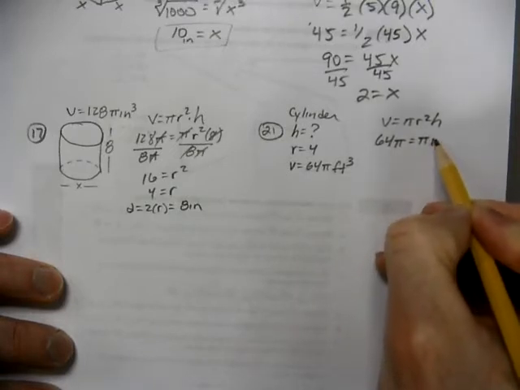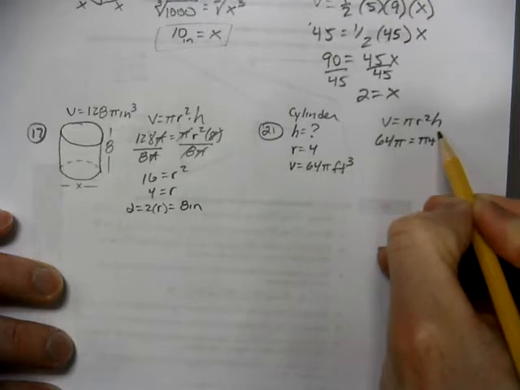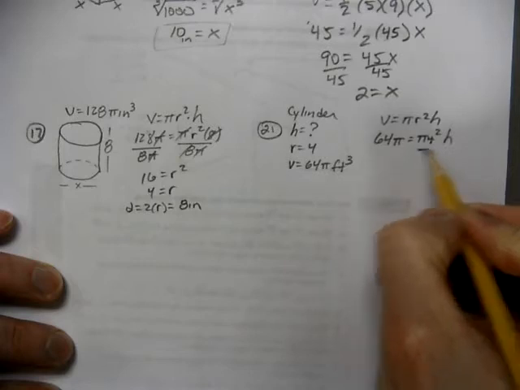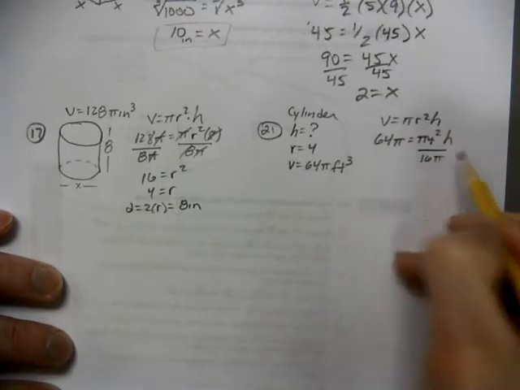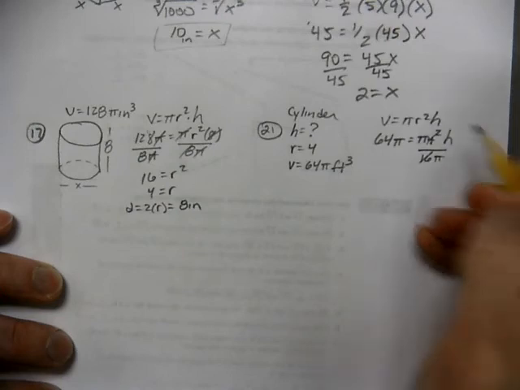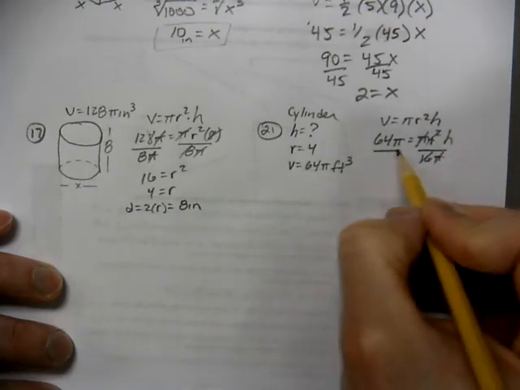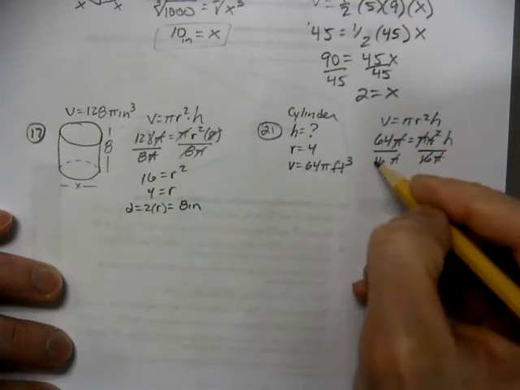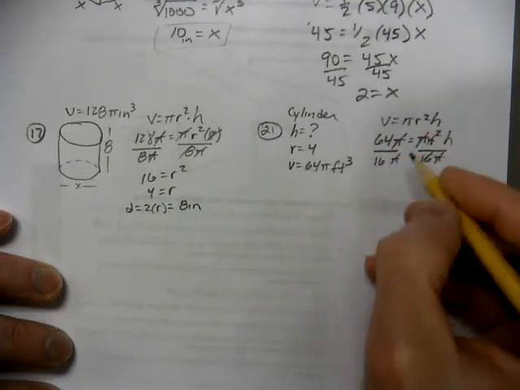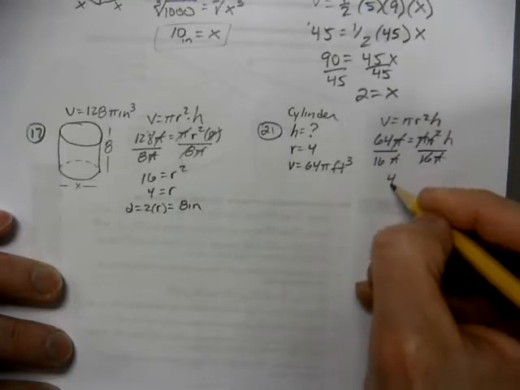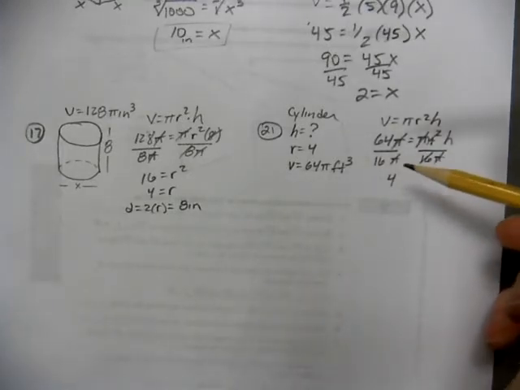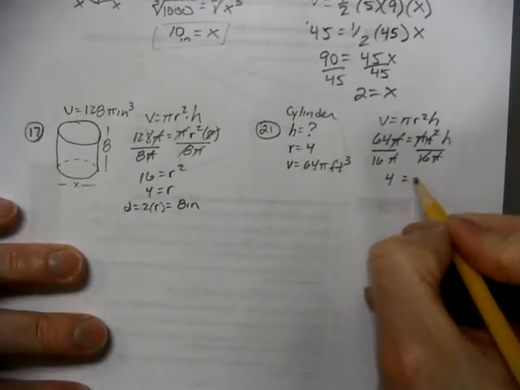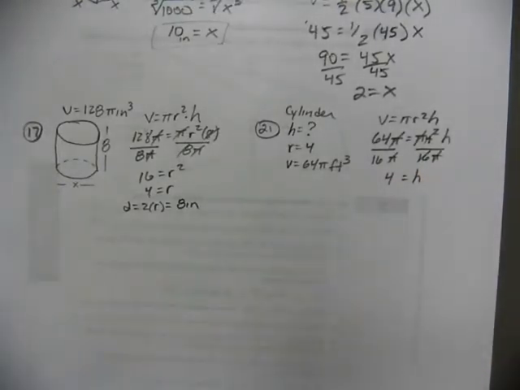We know what the radius is. The radius is 4 squared. What we don't know is h. So we're going to divide by 16 pi. So the 4 squared crosses out and the pi crosses out. So 16 goes into 64 4 times, because 16 plus 16 is 32, and 2 of those make 64. So your h would have to be 4.